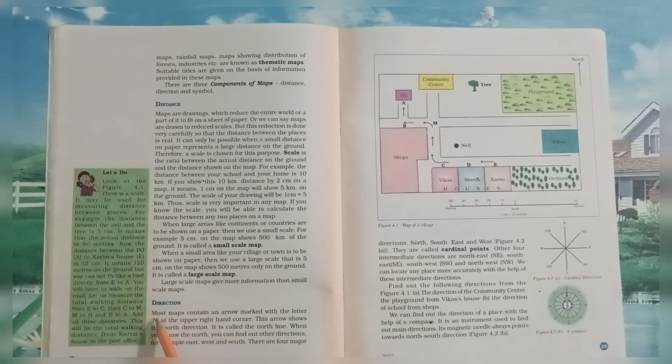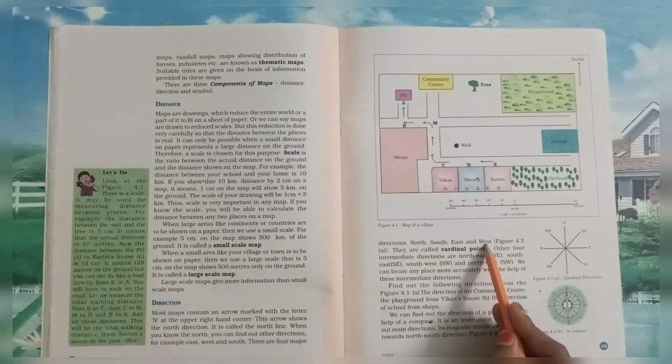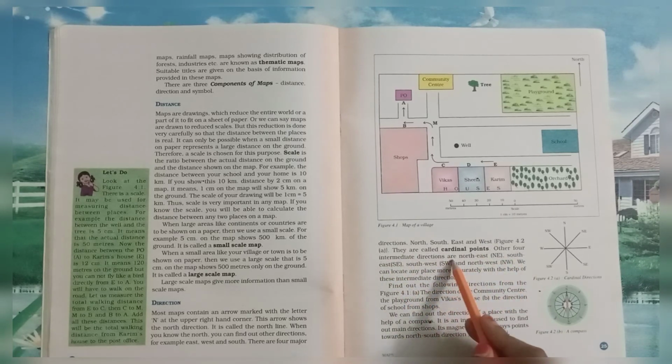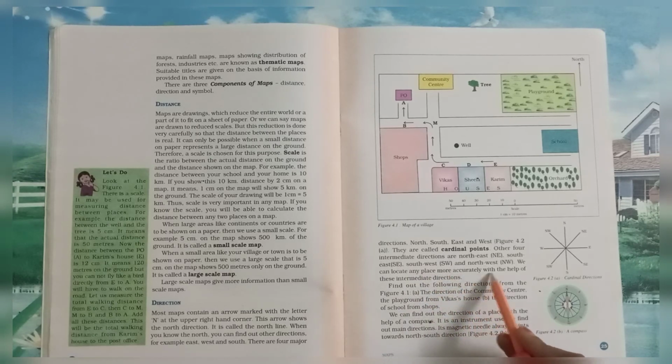Direction. Most maps contain an arrow mark with the letter N at the upper right hand corner. This arrow shows the north direction. It is called the north line. When you know the north, you can find out other directions, for example, east, west and south. There are 4 major directions: north, south, east and west. They are called cardinal points. The other 4 intermediate directions are northeast, southeast, southwest and northwest. We can locate any place more accurately with the help of these intermediate directions.